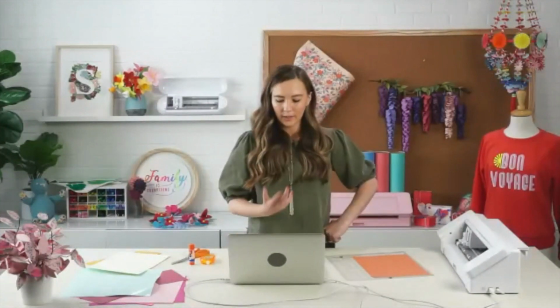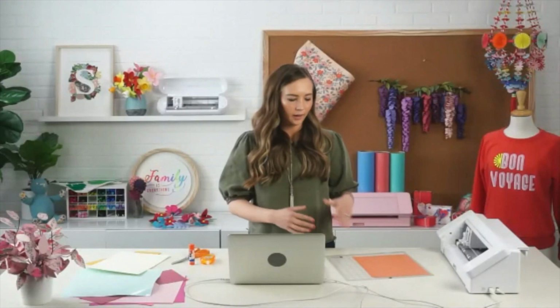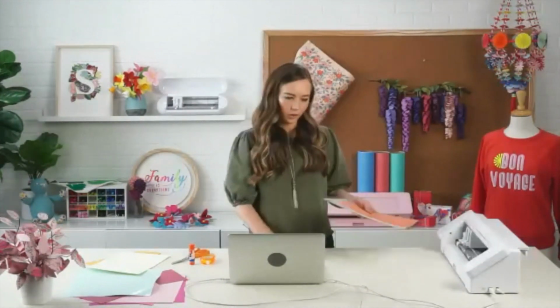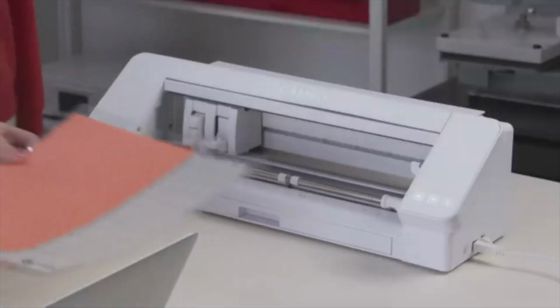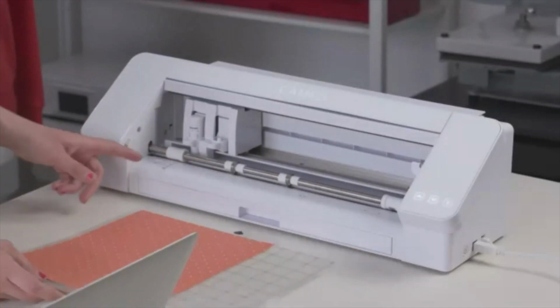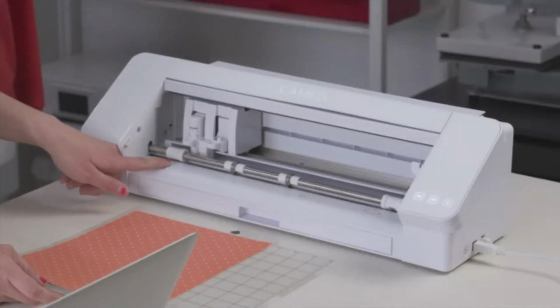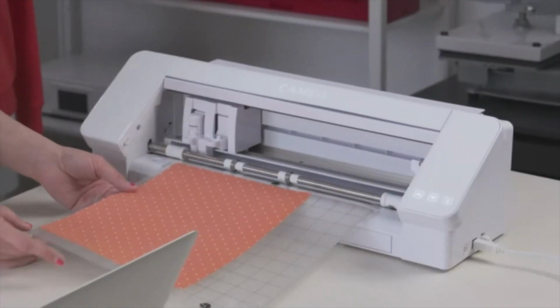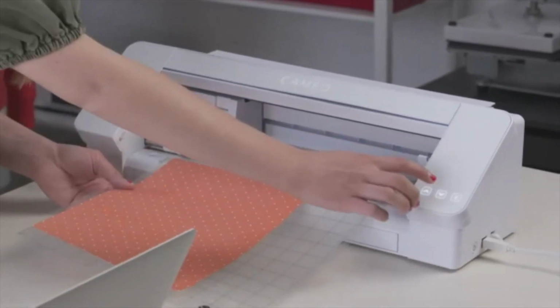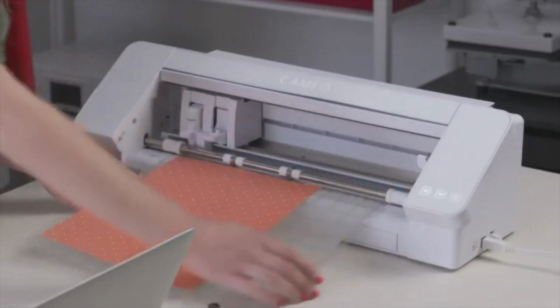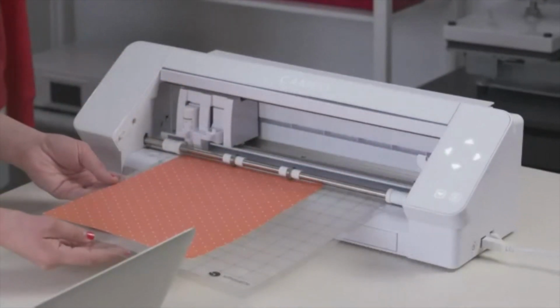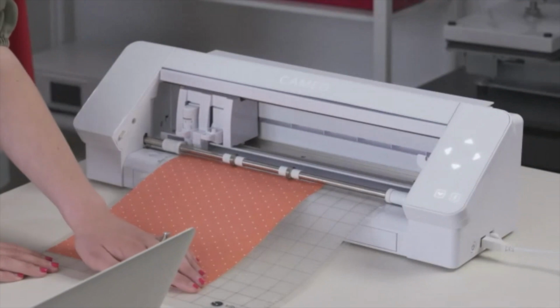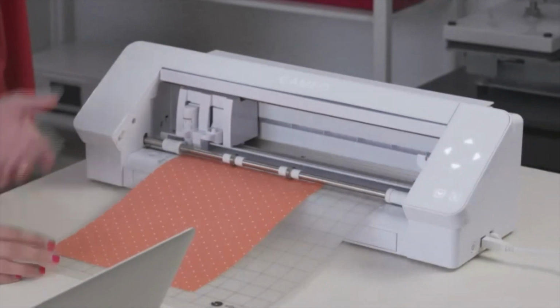And while we're waiting a second before we go and cut that, I'm going to show you how to load the machine. So you're just going to come up to your machine, and this gray line right here is where you're going to load it in. You're just going to line your mat up with the gray line, and then press this up arrow, and that's just how you load the machine. It's pretty simple. And that is just how you do it.